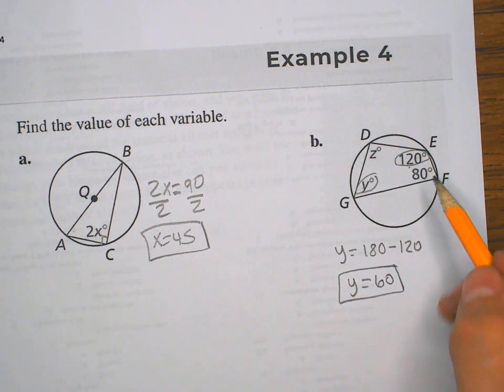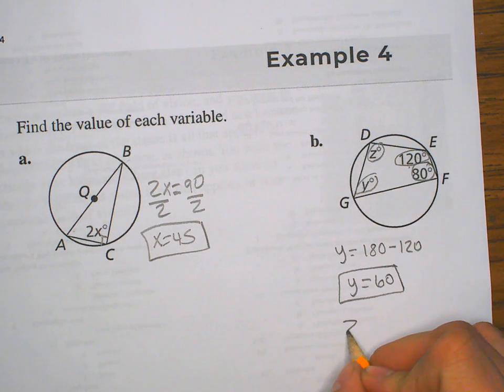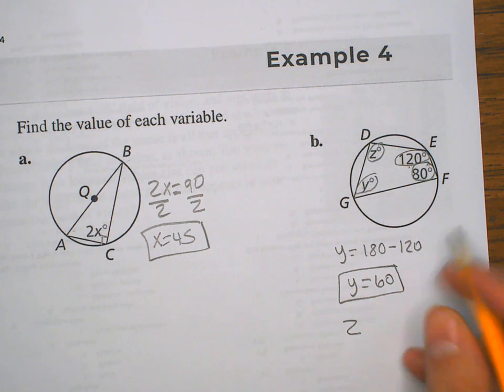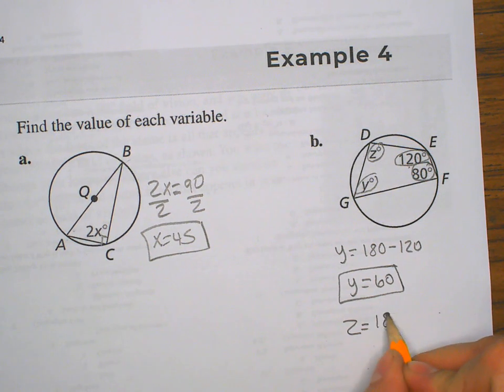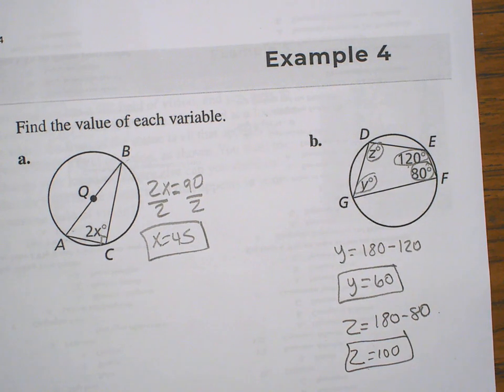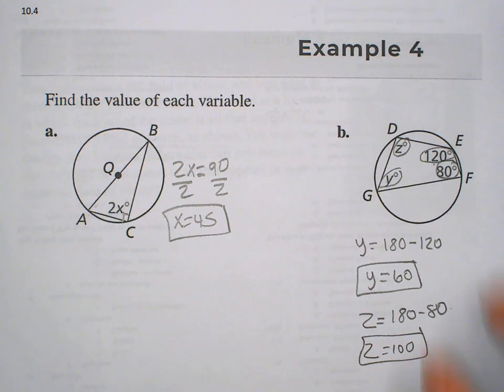And for the same reason, this one and this one here are going to be supplementary. So z is going to equal 180 minus 80, and that is going to be 100. Okay, so that is example number 4.